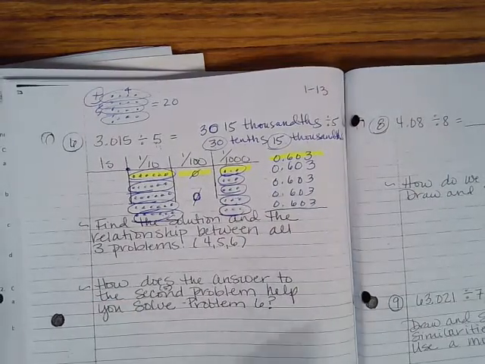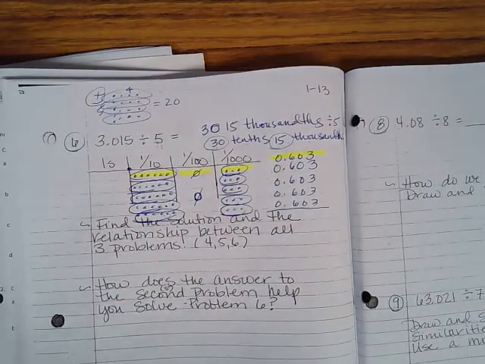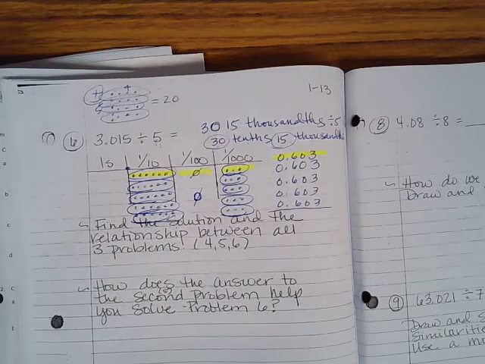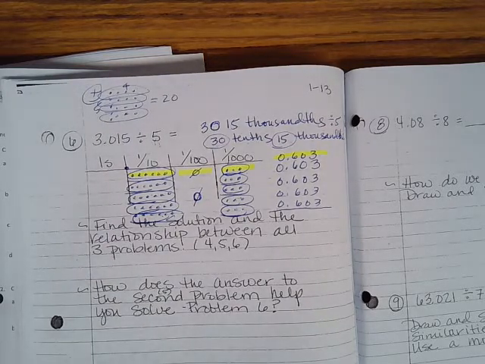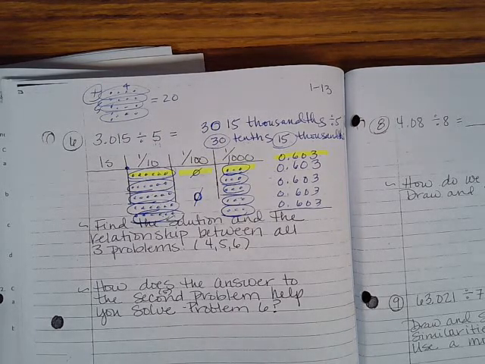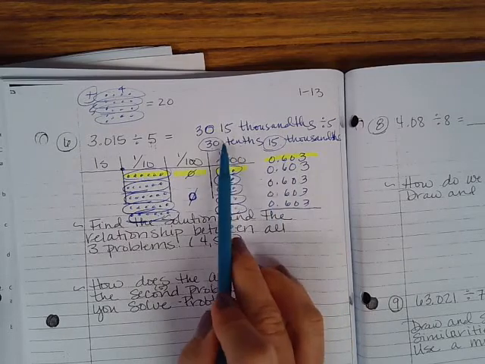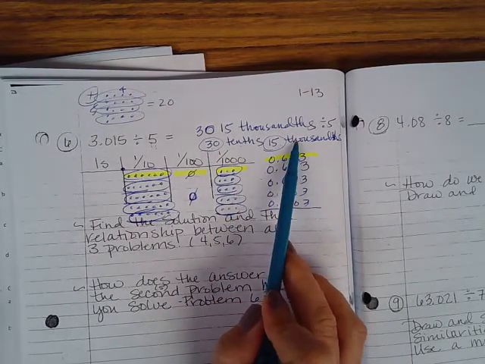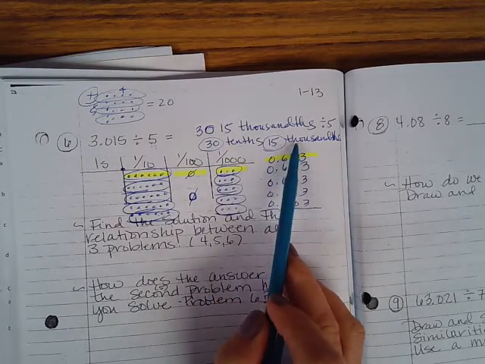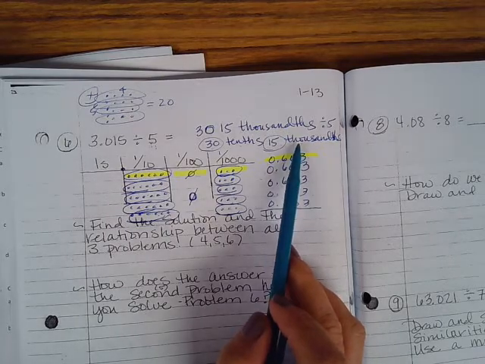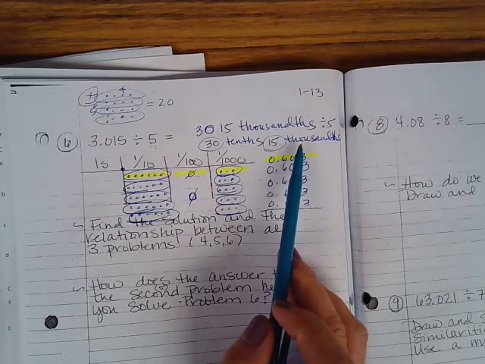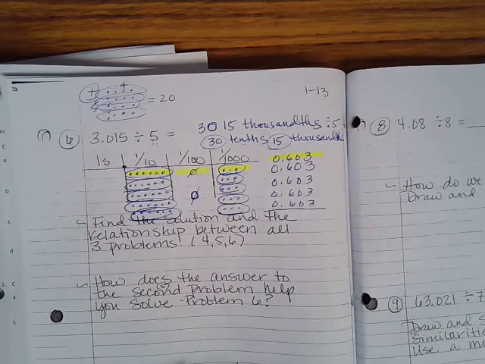So finding relationships between all 3 problems, like 4, 5, and 6, well, finding the relationship would be to separate them into equal groups. And I have to say, I really like this strategy of breaking it up into something that's bite-sized, something that's easy to see.